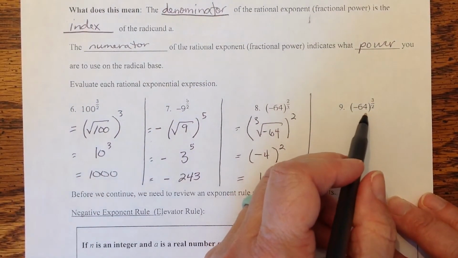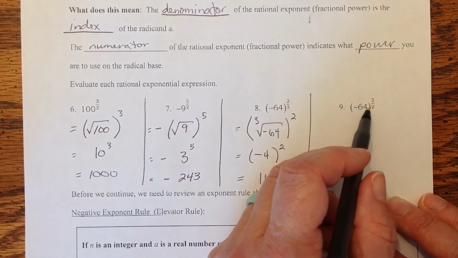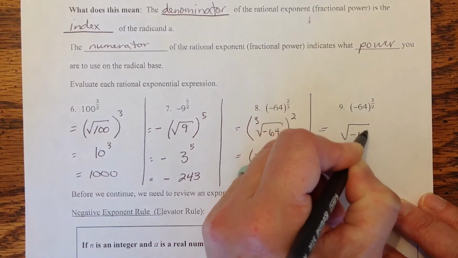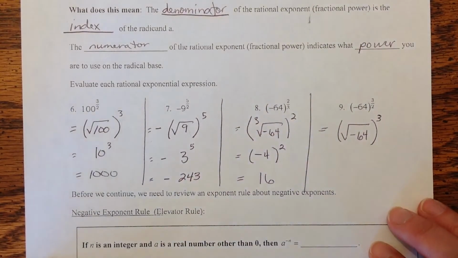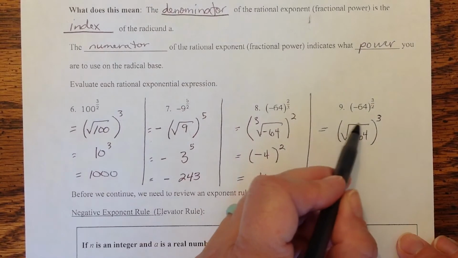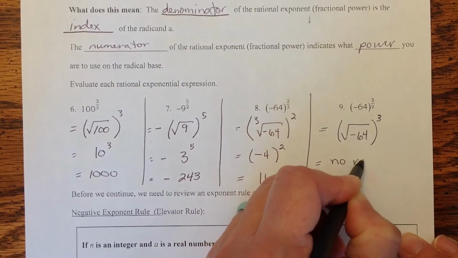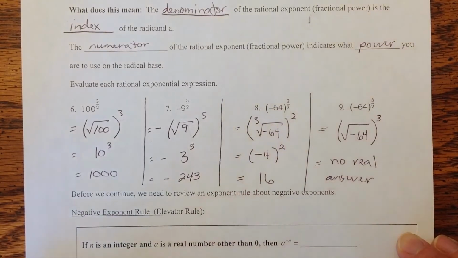This one is negative 64 still, but it's 3/2. Again, the denominator tells me the root I'm taking. So this is the square root of negative 64, then to the 3rd power. Well, I can't take the square root of a negative number. So if I can't do this inside, I can't cube it. This whole answer is no real answer.